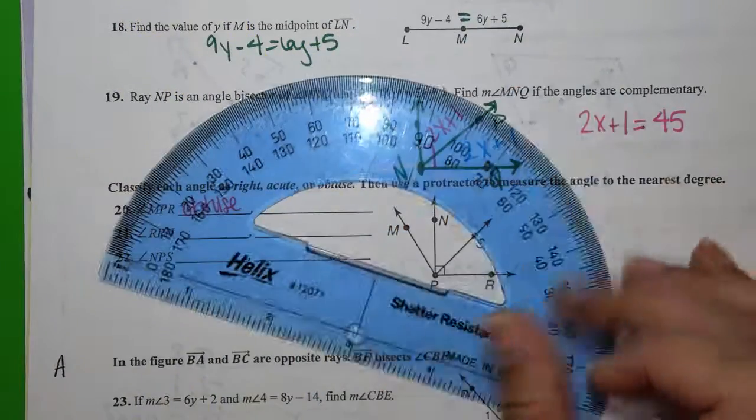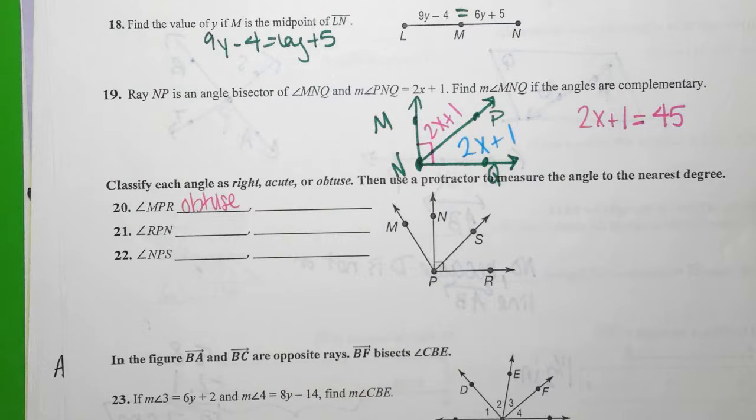Oh, potatoes. All right, I'll put the rest of the answers up tonight. Finish it. When is your test? Have a great day. Make good choices. Be good people. Study for your test. Stop stealing my pens.